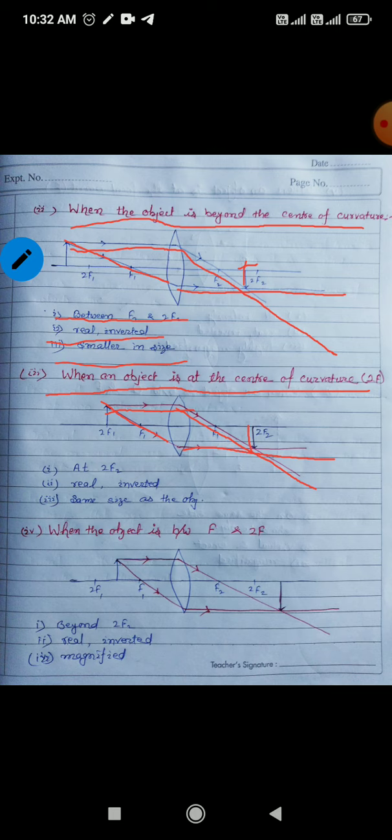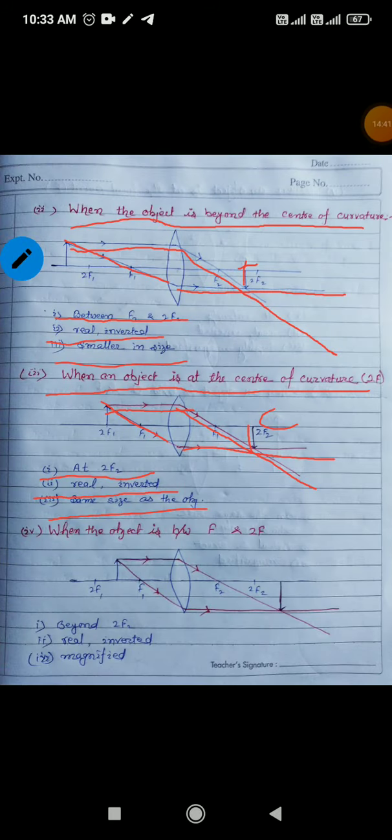In this case, students, the first property is that the image will form at 2F, which we can say C also. Second, it is real and inverted, you know both. And it is the same size as the object. Whatever the size of the object is, the image is the same size. That means when the object is at the center of curvature, the size of the object and image will remain the same.